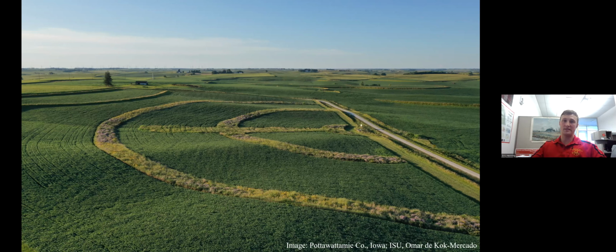So it could have potential impact. I probably wouldn't think it would be happening too much. It's such a small area, but certainly wheel traffic would have a negative effect on infiltration.